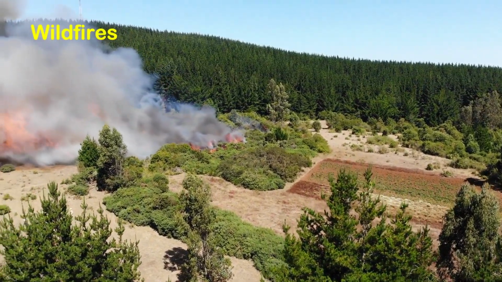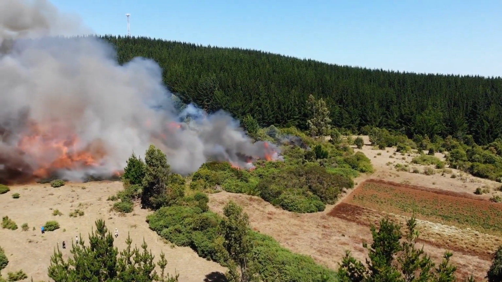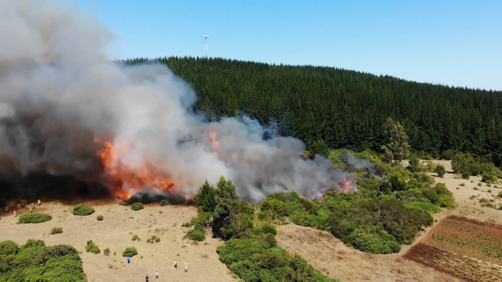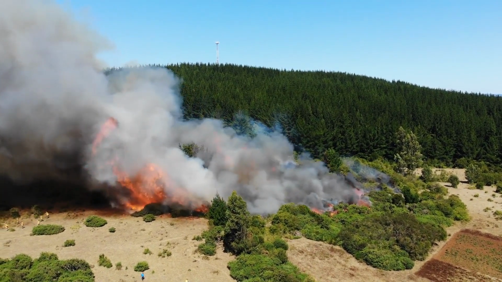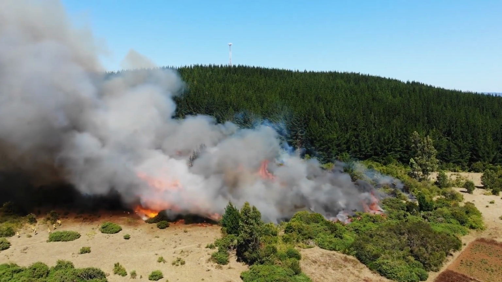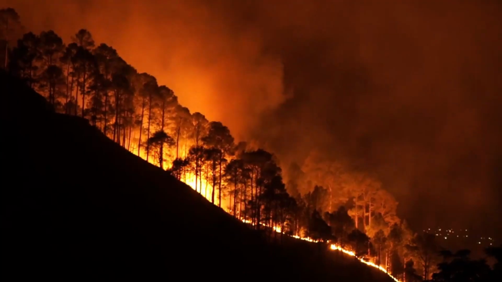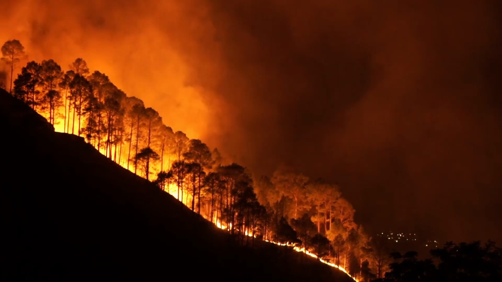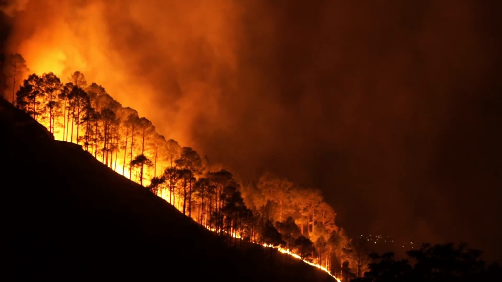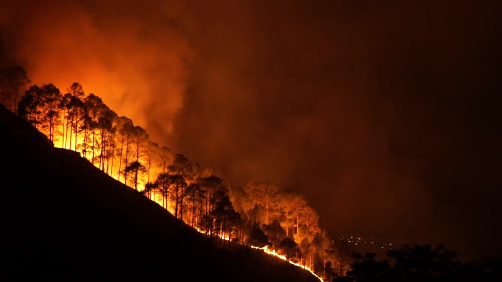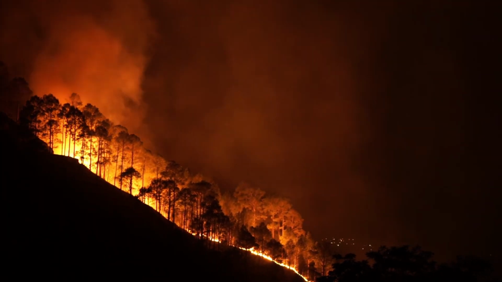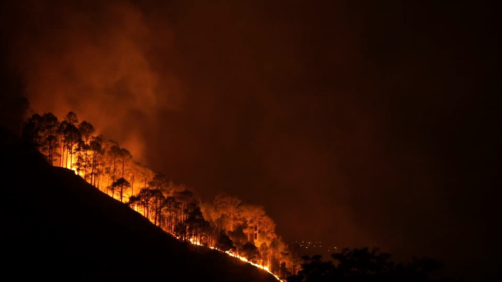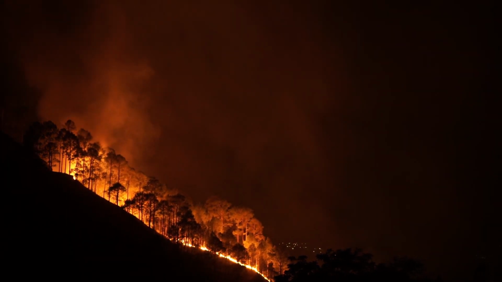Wildfires. Wildfires are uncontrolled and rapidly spreading fires that consume vegetation and can encompass large areas of land. Often ignited by natural causes like lightning strikes or human activities such as campfires or discarded cigarettes. These fires spread swiftly due to dry conditions, high winds, and the abundance of flammable material.